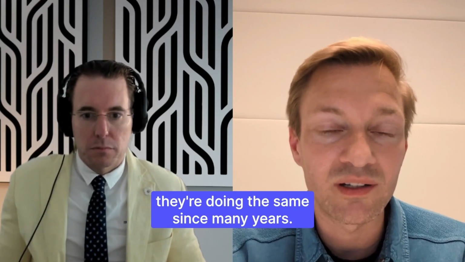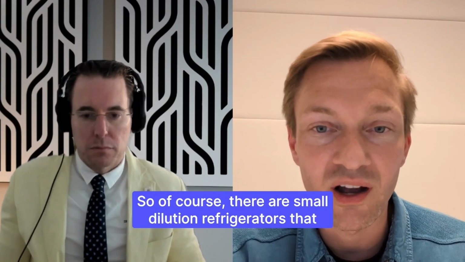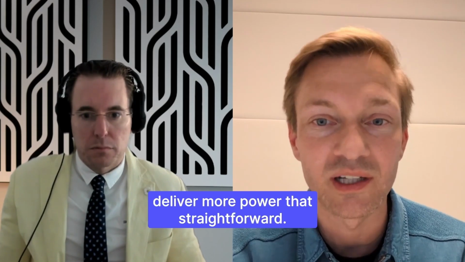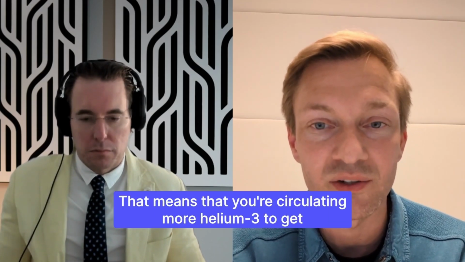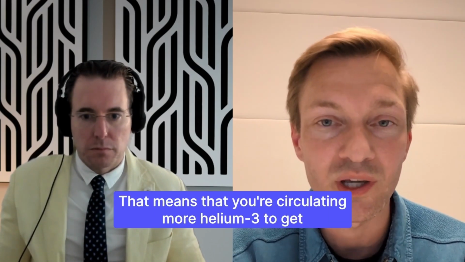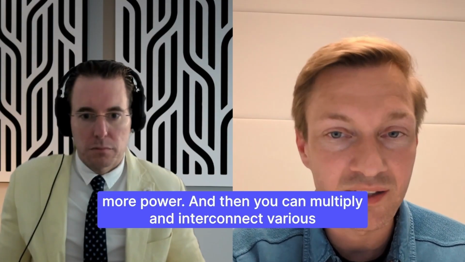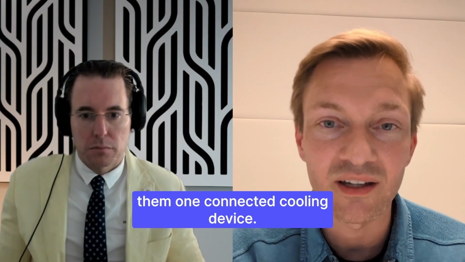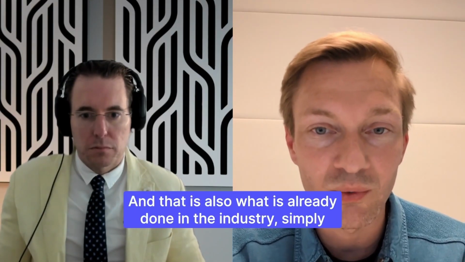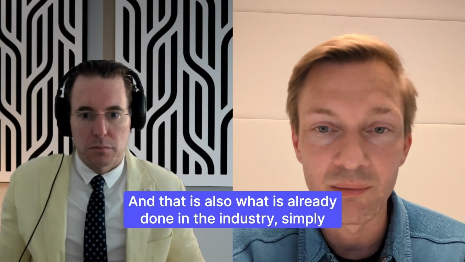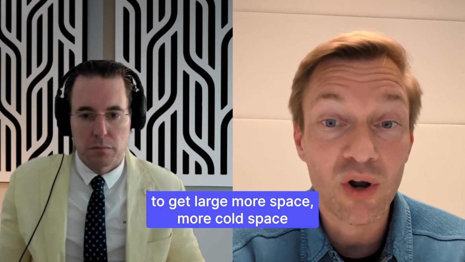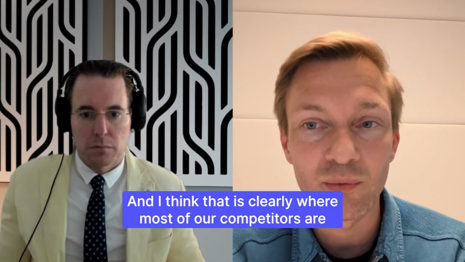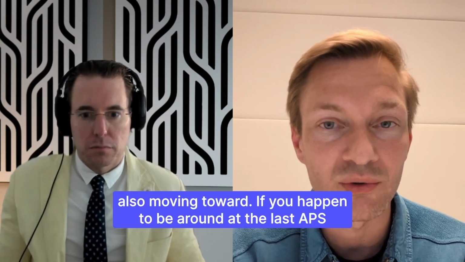So I think they're doing the same since many years. Of course there are small dilution refrigerators that deliver little power, and then you can build them larger to deliver more power. That's straightforward. It means that you're circulating more helium-3 to get more power. And then you can multiply and interconnect various dilution refrigerators and make them one connected cooling device. And that is also what is already done in the industry, simply to get more space, more cold space, and more power at these very low temperatures. And I think that is clearly where most of our competitors are also moving toward.